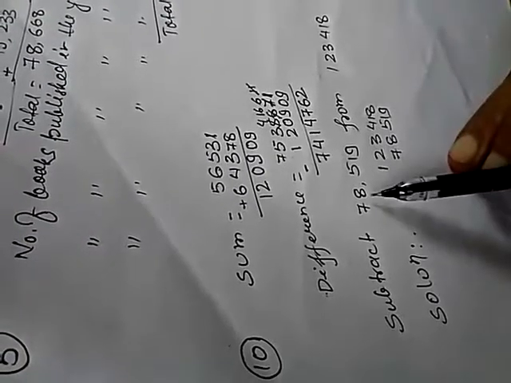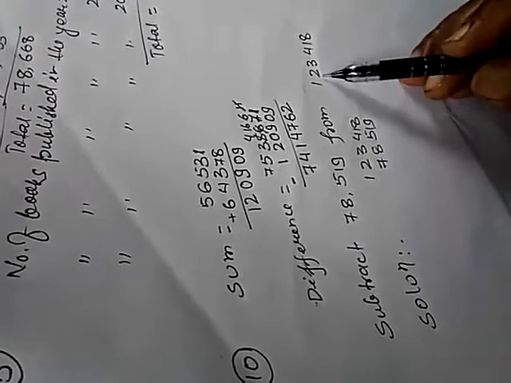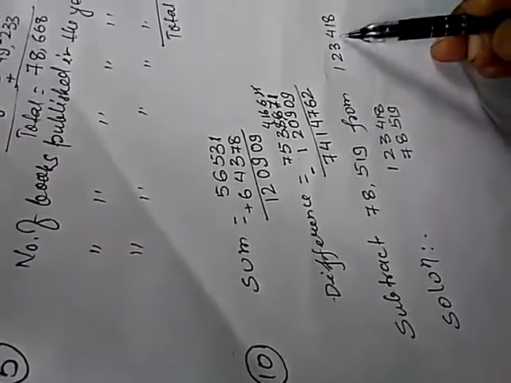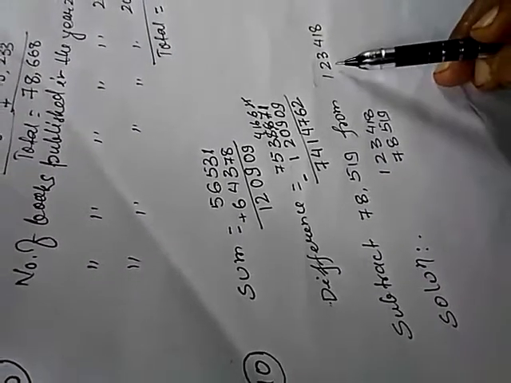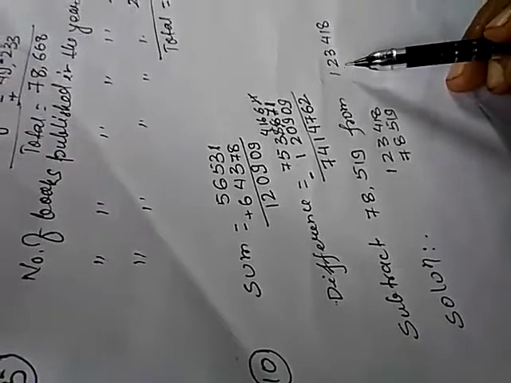Because here you see that in the first number there are 6 digits, but in the second number there are 5 digits. Naturally, a number which contains more digits will be bigger.